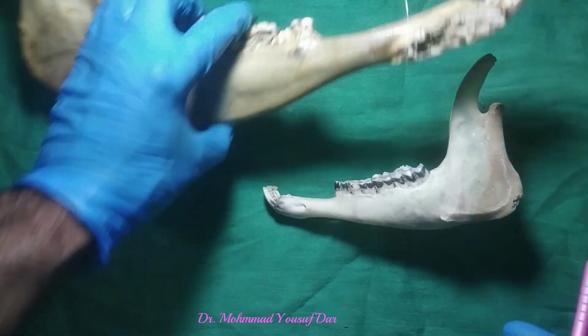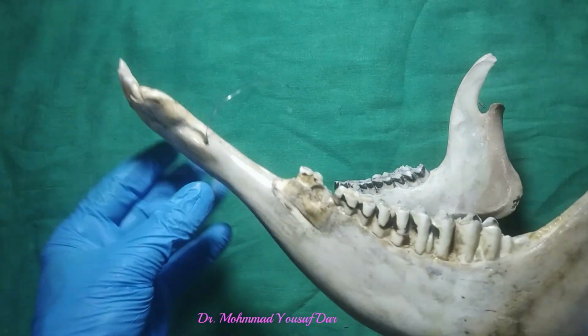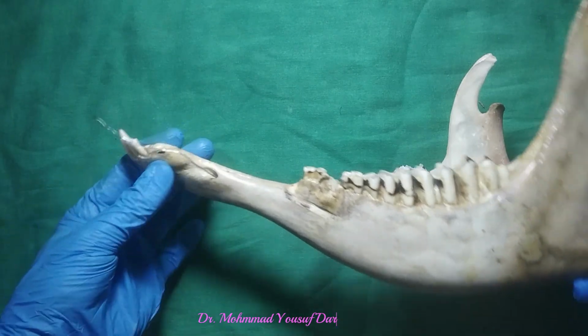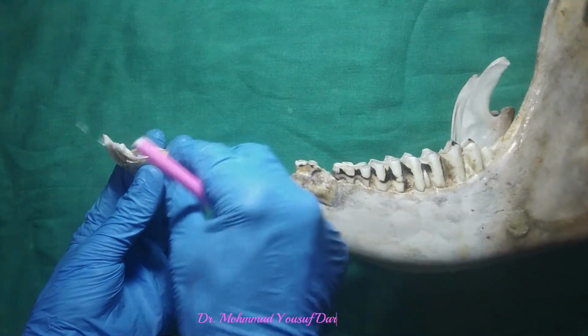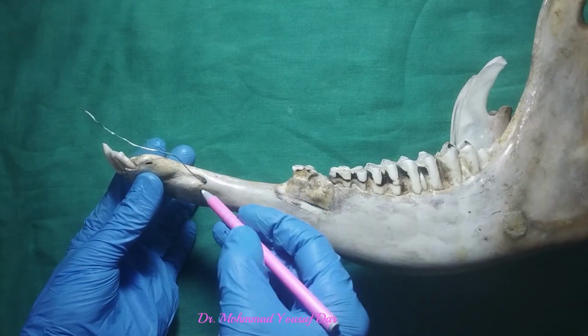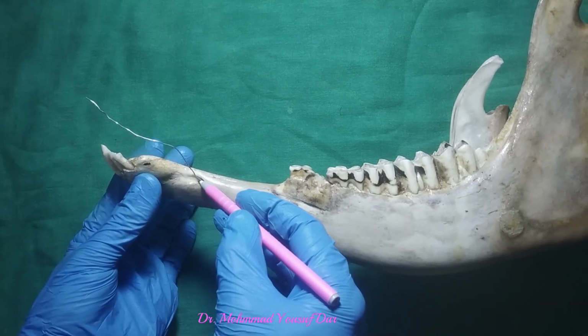मैं आपको यहाँ से दिखाता हूँ. Here you can see this is the, can see यहाँ से तार निकली है, यहाँ से this is called as mental foramen. ठीक है, this is the mental foramen.